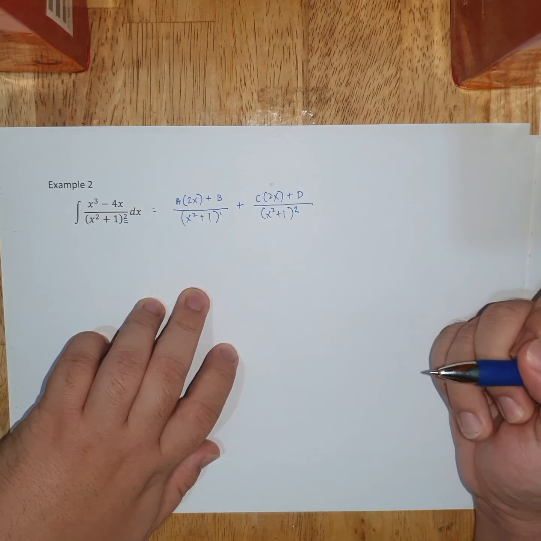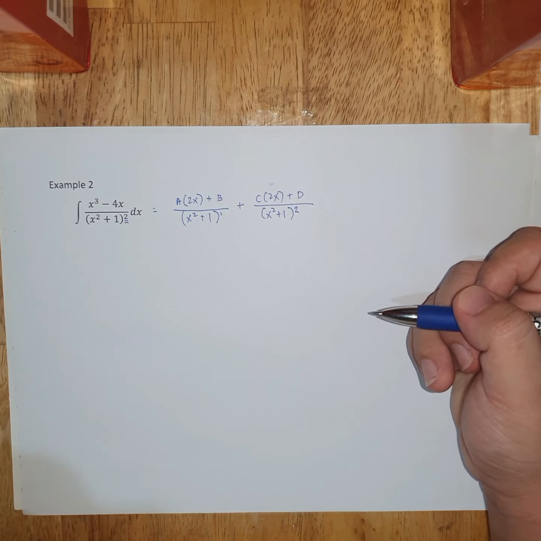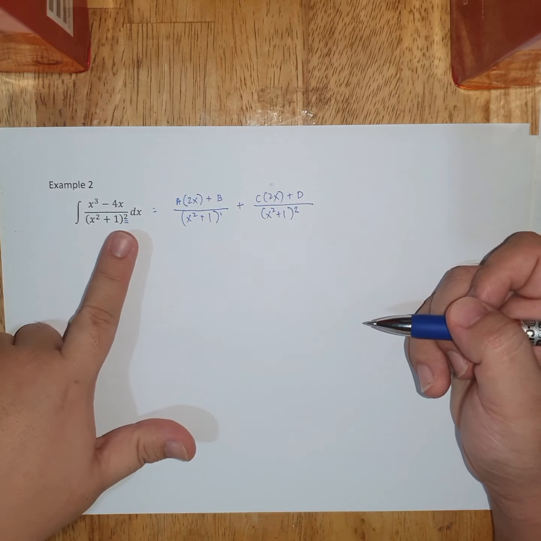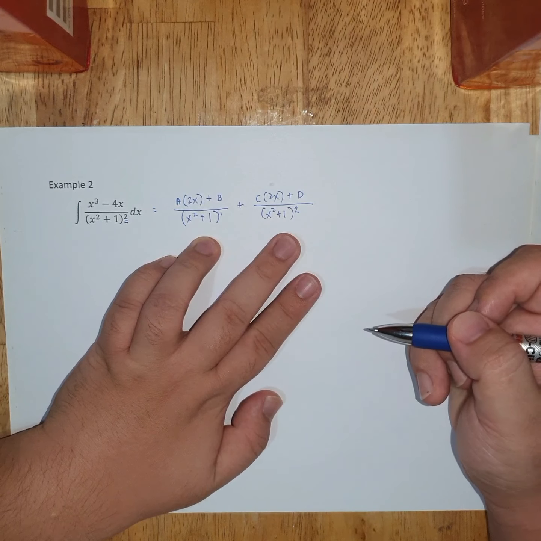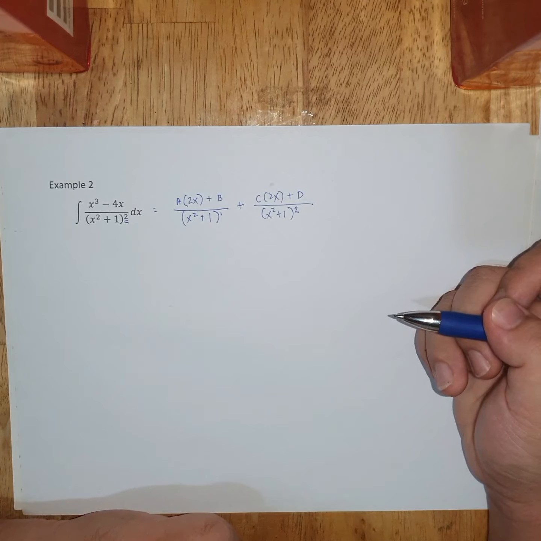So that is the second degree. So we are doing the same thing as in case number 2. So after you have represented the number of degrees in the last term of your partial decomposition, you can now proceed with the solution.